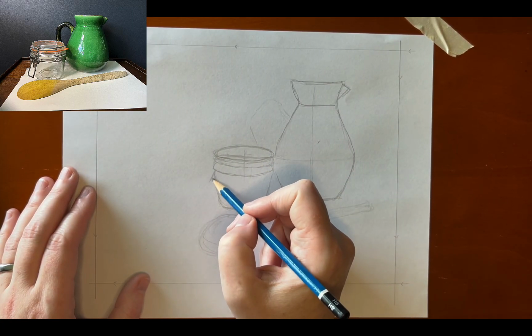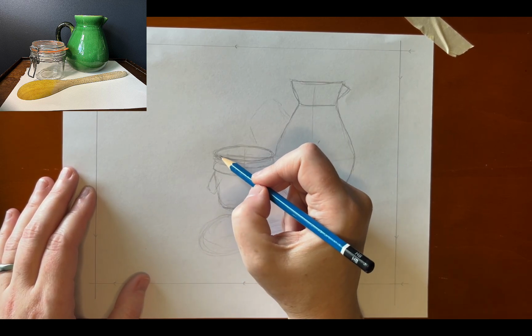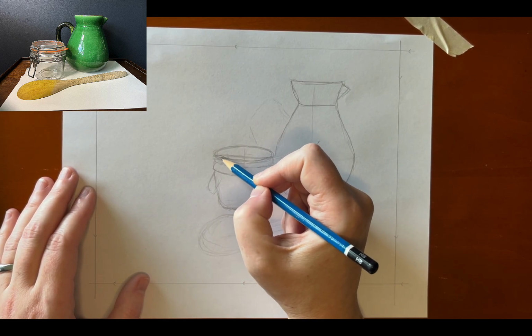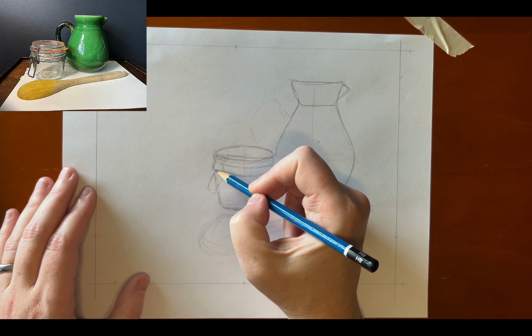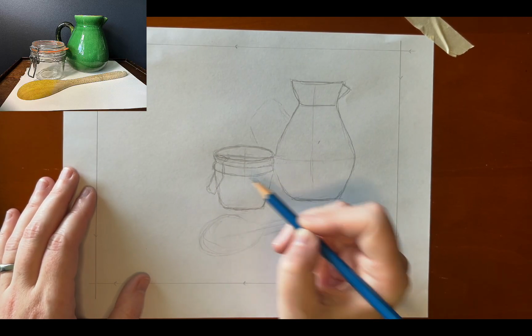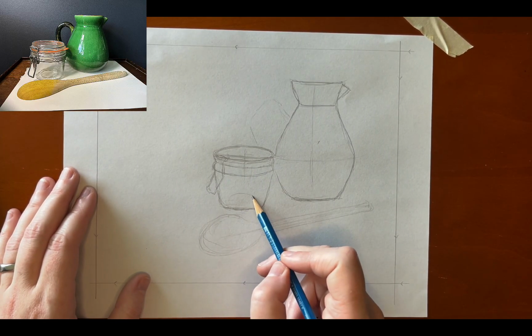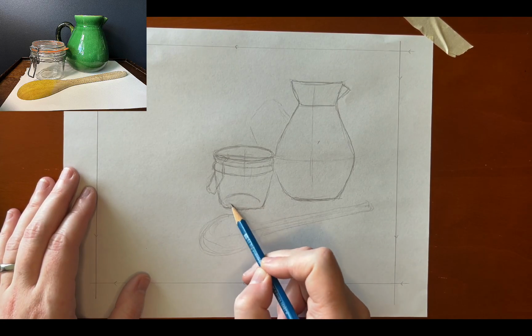And then we have the kind of lock mechanism here to make it airtight that I'm just going to draw. It gets a little messy here, so I'm just going to draw a simplified version of that for now, so I kind of get it in there. And then we can see through the bottom of this with another oval going this way.